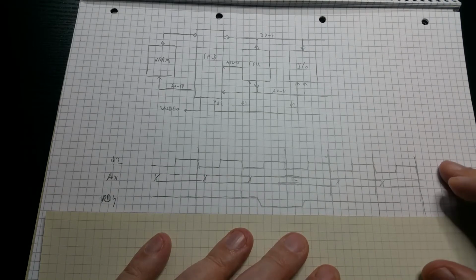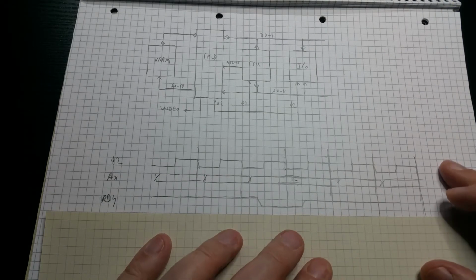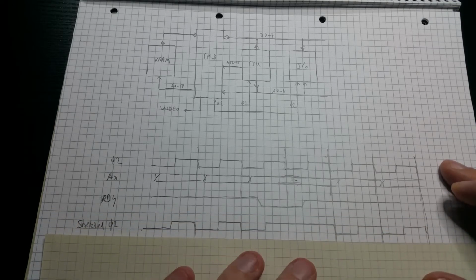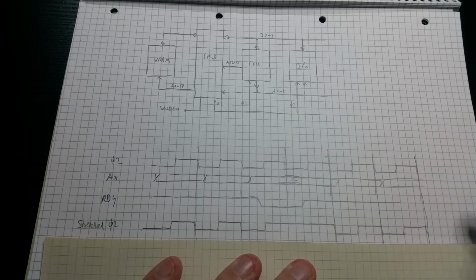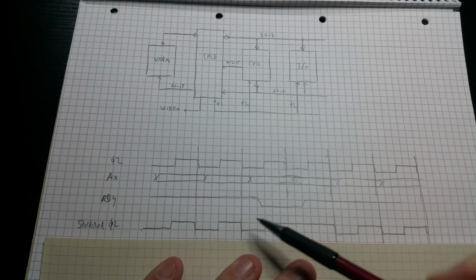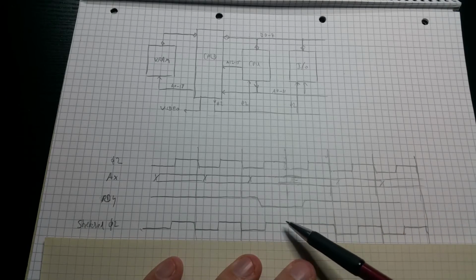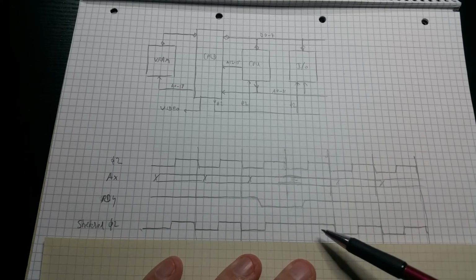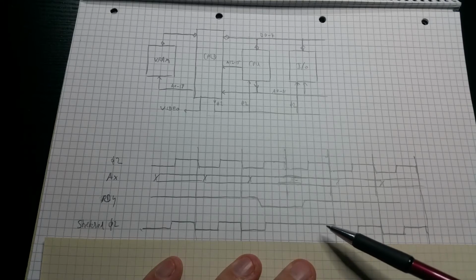So that's one way of doing it, and there's another way of doing it. And that is clock stretching. If you have a slow memory, you can also just stretch the phase 2 of the clock for as long as the memory or the chip on the bus takes to do the data transfer.